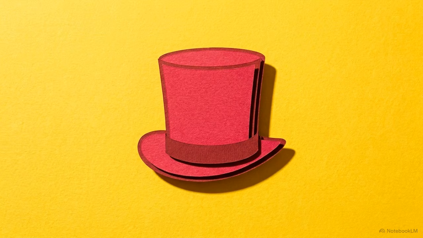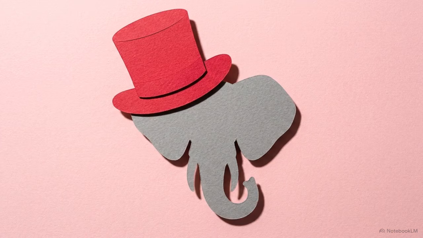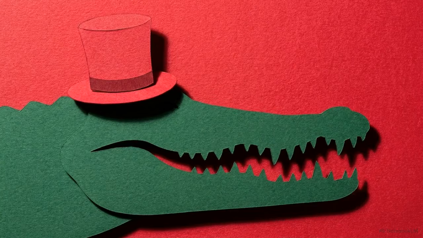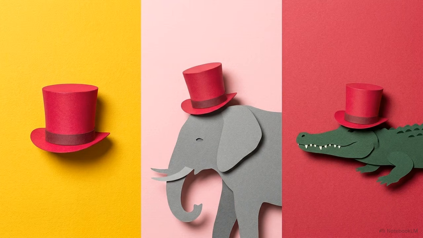As the hat moves, it changes. To the elephant, a style choice. To the crocodile, a scary reputation. The hat itself stays the same, but it takes on a different meaning with every new owner.